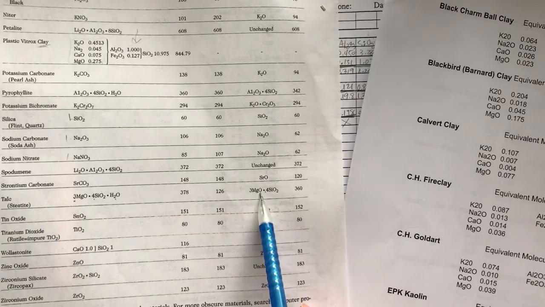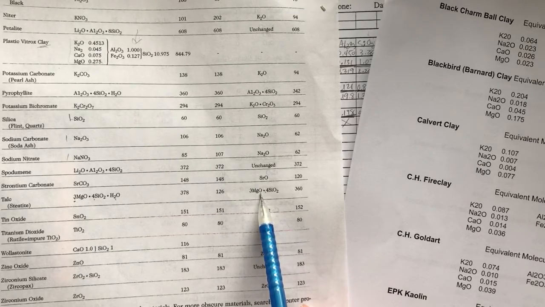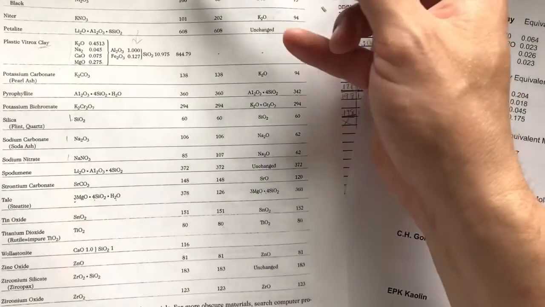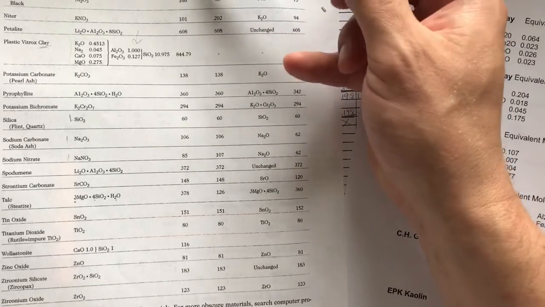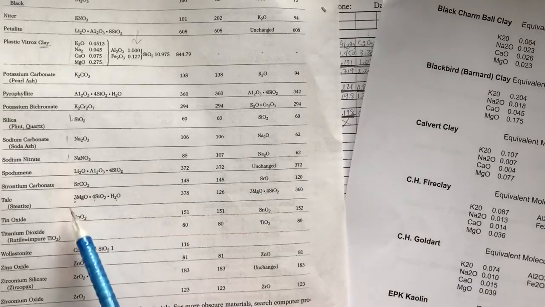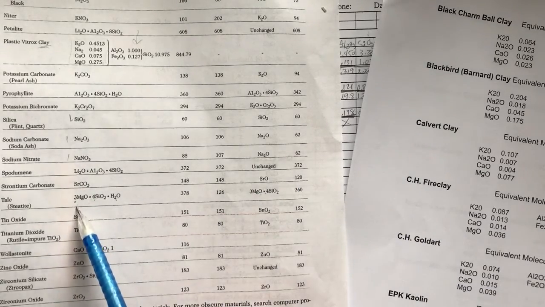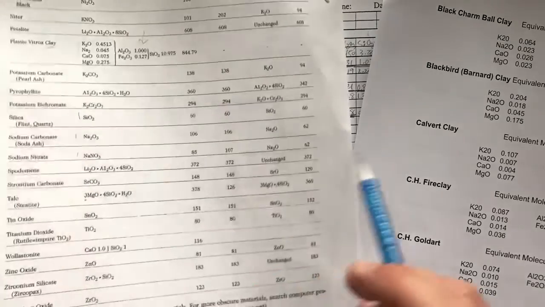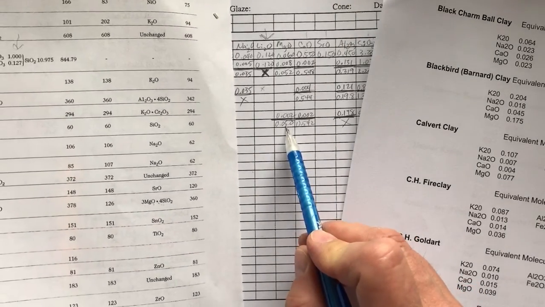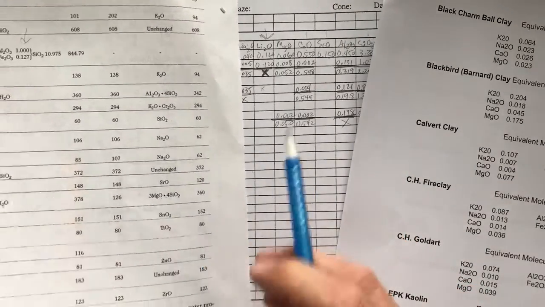That's the most important. It shows molecular weight and equivalent weight, which will be important later. What we actually need is the unity. So we're going with 3 magnesiums and 4 silica. So I need that much, and I need to divide by 3.